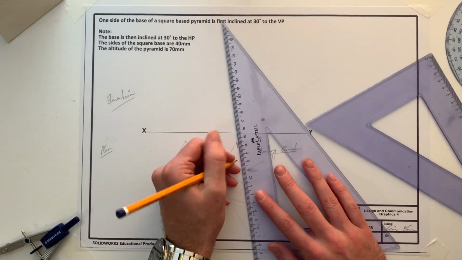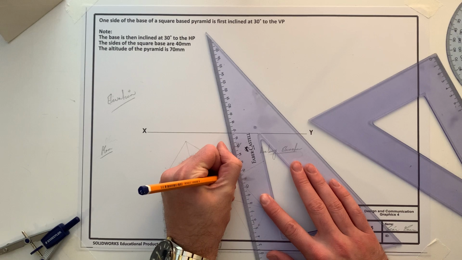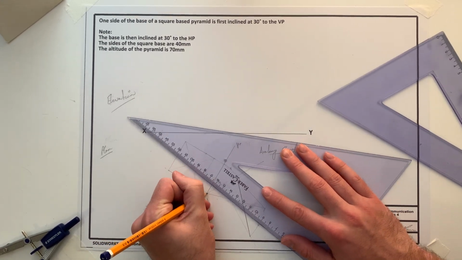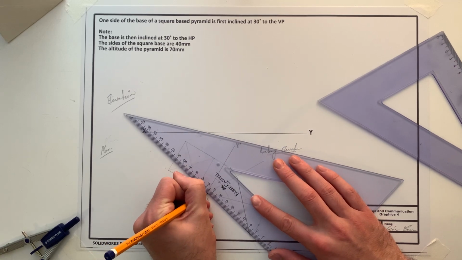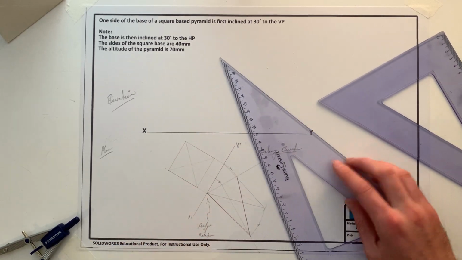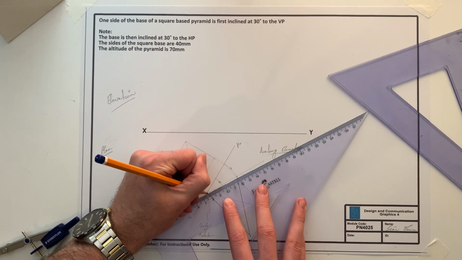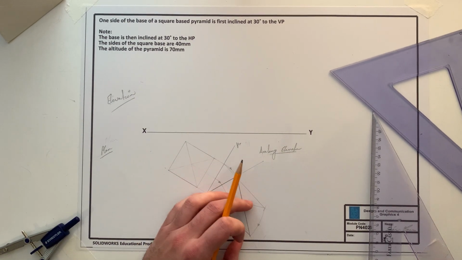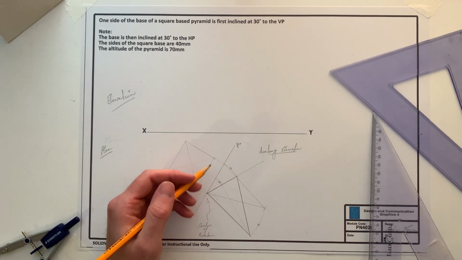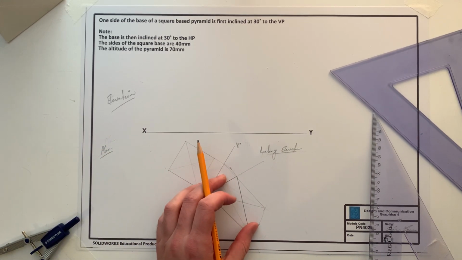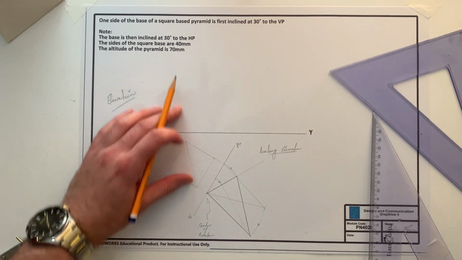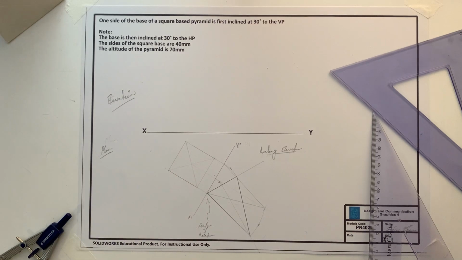I'm actually going to put this in a bit heavier so you can clearly see the outline of where the square base pyramid is now. And now what we're going to do is basically bring it back along. So now that we have it rotated here, and this basically showing our inclination from the horizontal plane, bring it back here and then bring it back into our elevation.